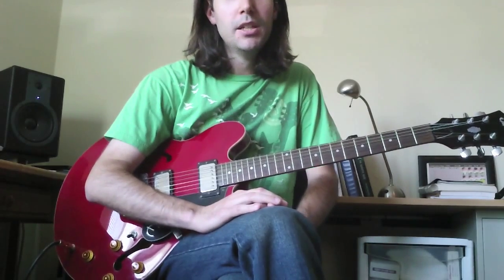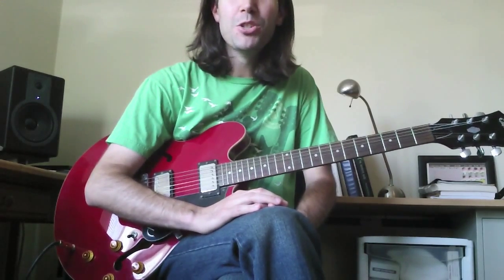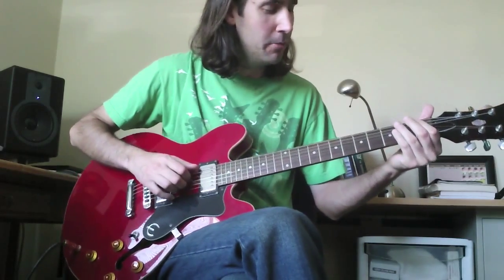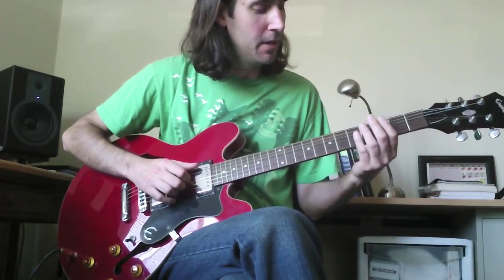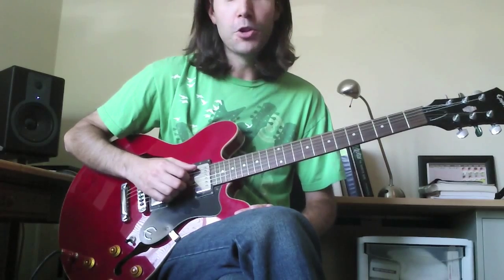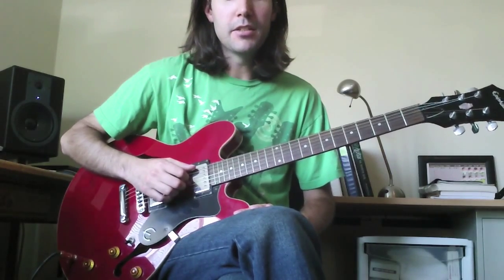This is my 7th chord arpeggio etude number 1, is what we'll call it. And remember, I'm playing the melody, and I'm switching between different inversions of G minor 7 and D dominant 7.